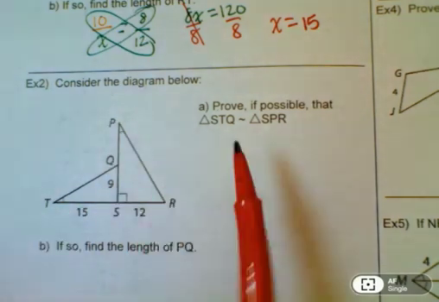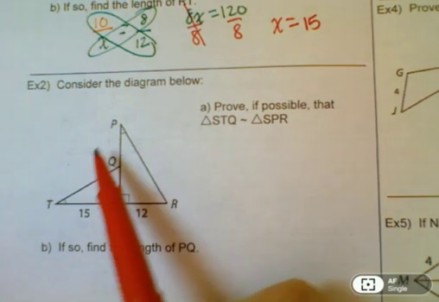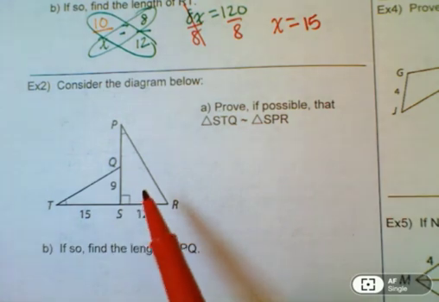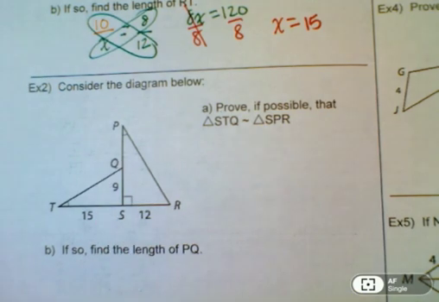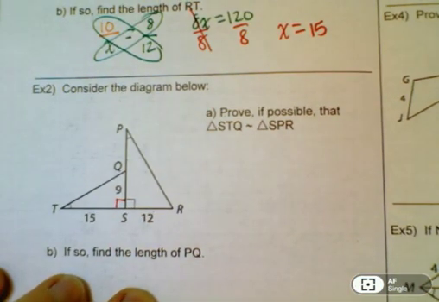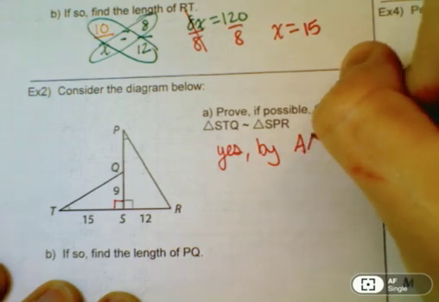Consider the diagram below. Prove, if possible, that these 2 triangles are similar. So AA is the easiest, and we should always look first to see if we've got 2 angles. So looking here, I can see that T and P are congruent, so there's one angle, and then the only other angle information I have is right here, this right angle. And so I want to look at the other triangle and see if it has a right angle as well, because if it does, I'm good to go. And I hope you can see that if this is a 90-degree angle, then this must be a 90-degree angle too. So these triangles are similar by AA.